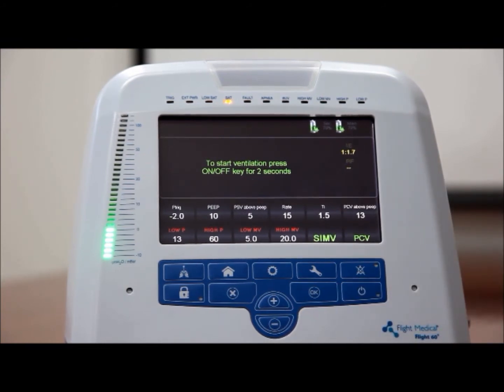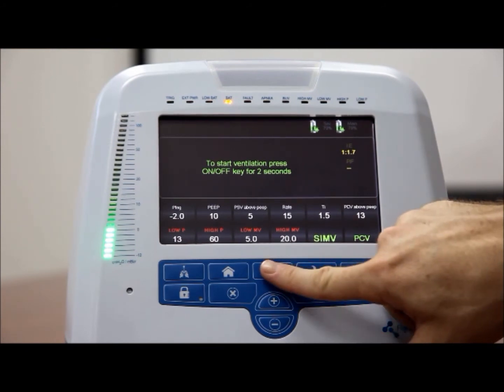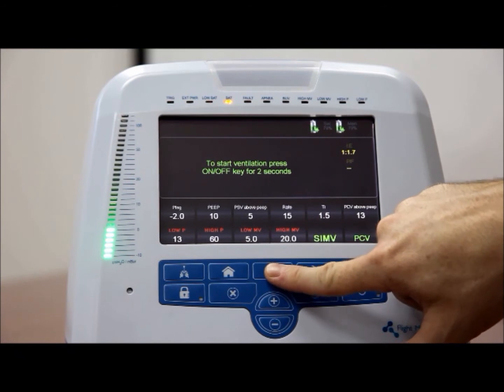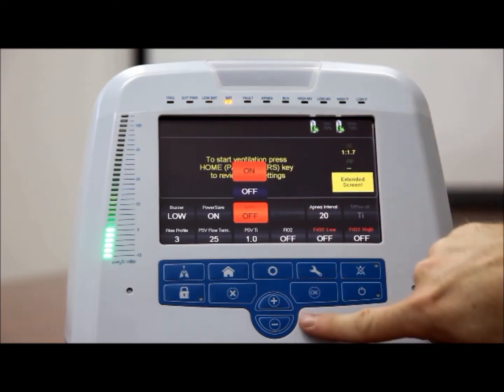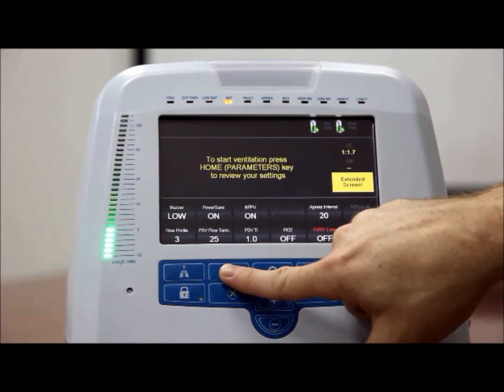Non-invasive ventilation. Non-invasive positive pressure ventilation, NPPV, is available in all modes. When NPPV is on, a leak compensation up to 30 liters per minute is activated to assist with non-invasive ventilation. To turn NPP ventilation on or off, on the front panel of the ventilator, press the extended button. Tap the NPP button and then tap the on button to activate NPPV. Press OK to confirm your selection.